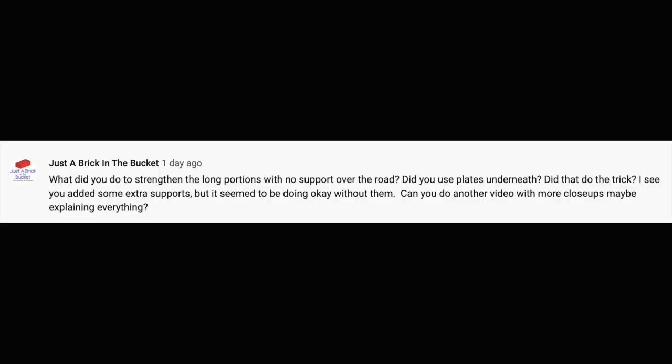Now, this comment comes from Just a Brick in the Bucket, and he commented, "What did you do to strengthen the long portions with no support over the road? Did you use plates underneath? Did that do the trick? I see you added extra supports, but it seemed to be doing okay without them. Can you do another video with more close-ups, maybe explaining everything?"